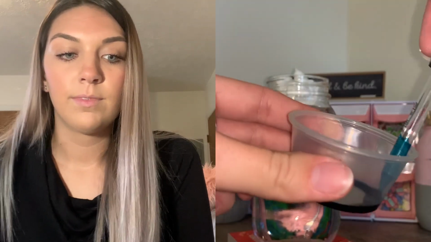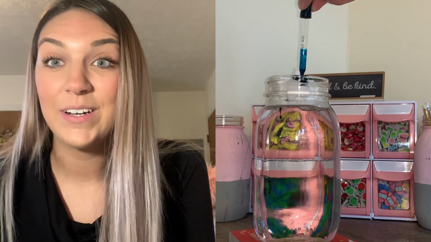Next, you're going to get your food coloring dropper, or if you have a dropper and you have some dye, you're going to get that as well. So I am adding it into my dropper now. And then I'm going to just drop it into the cloud and see what happens.